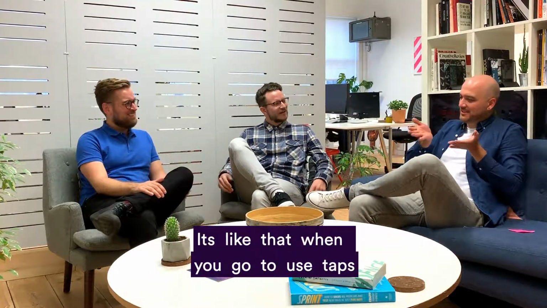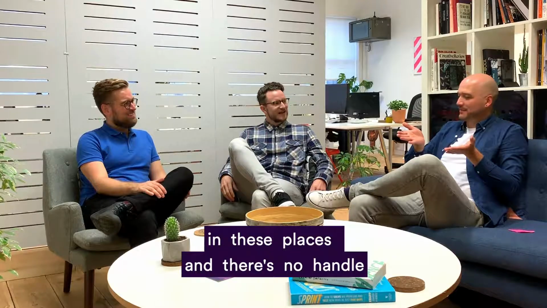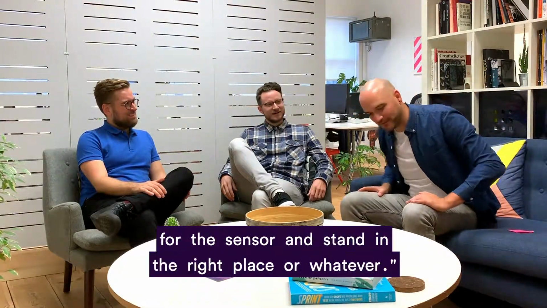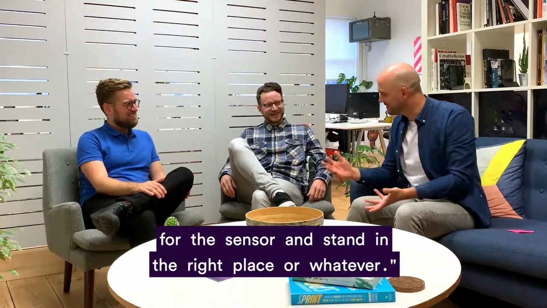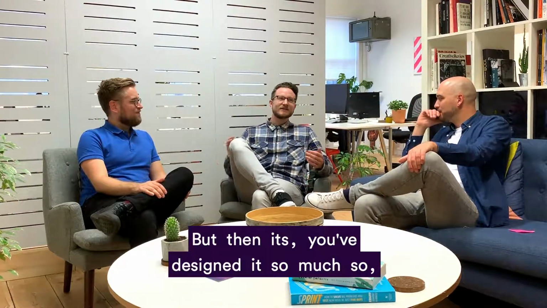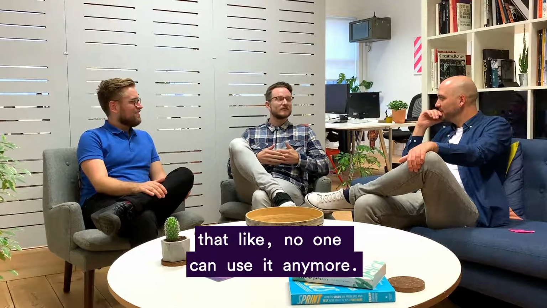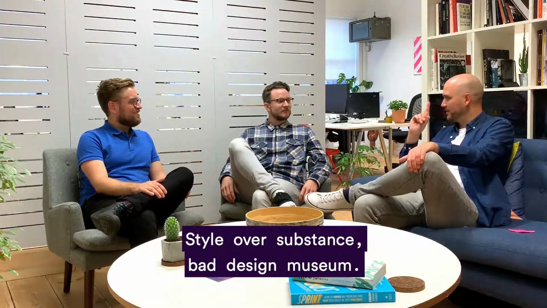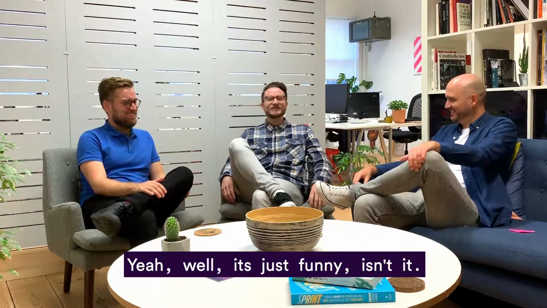It's like that when you go to use taps, isn't it? In these places there's no handle, and you've got to dig around for the sensor and stand in the right place. You've designed it so much that no one can use it anymore. Style over substance. Bad design museum. Yeah, well, it's just funny, isn't it?